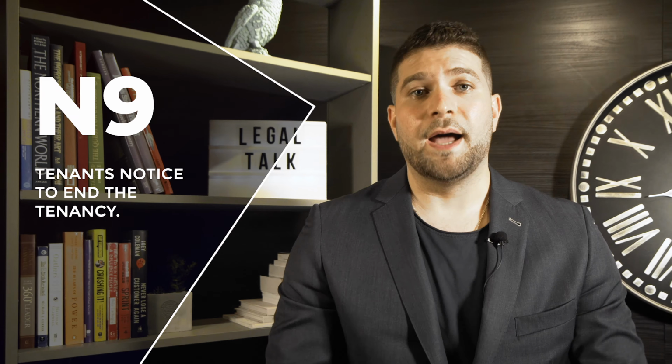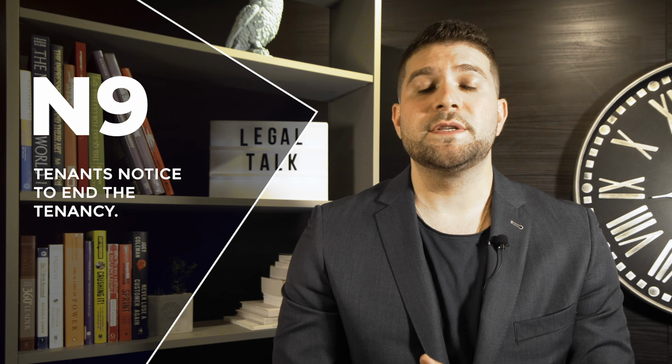As with all forms that would lead to an eviction, you must file an L2 along with this form. The L2 must be filed within 30 days of the termination date on the N7. Up next is the N9. The N9 is the tenant's notice to end the tenancy.